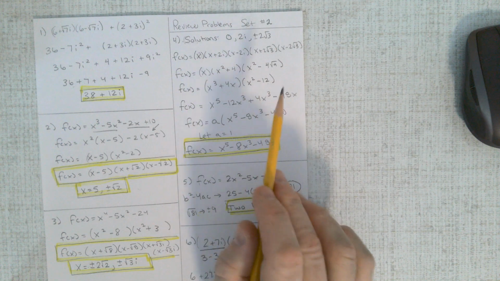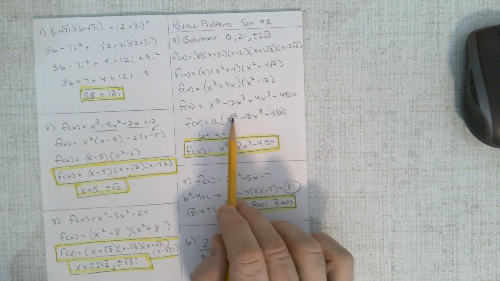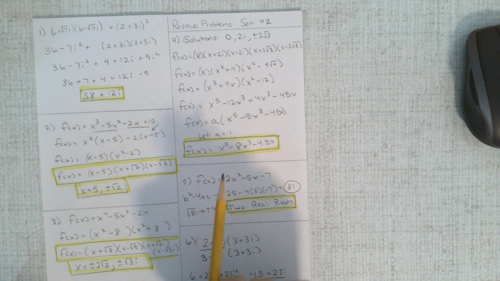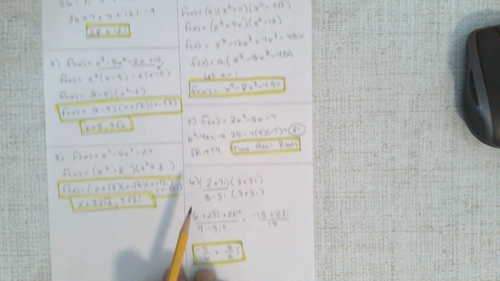We have this here, and now if we FOIL this one, we have these 4 terms, and the 2 in the middle combine. Don't forget you can have a value out there. I just set it equal to 1, so it doesn't change.